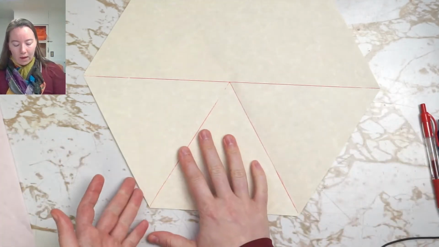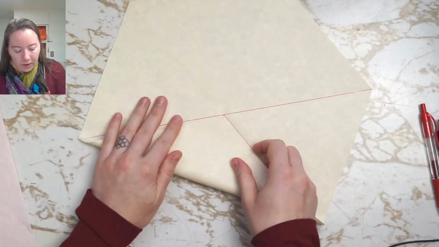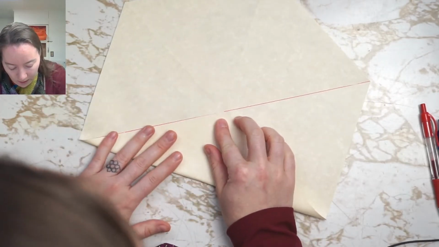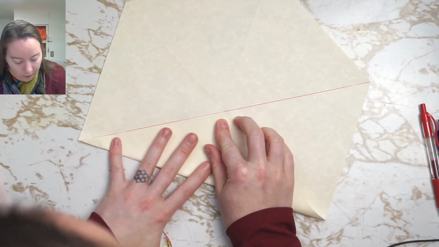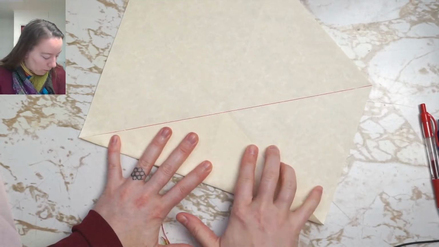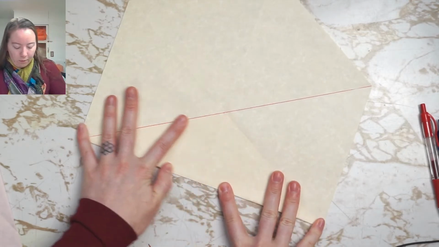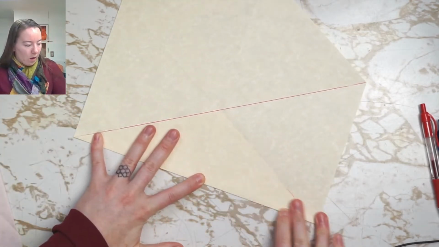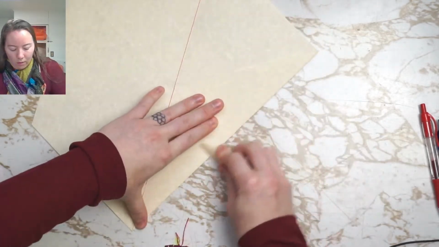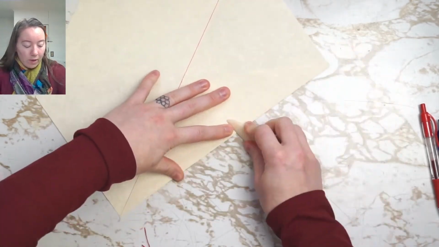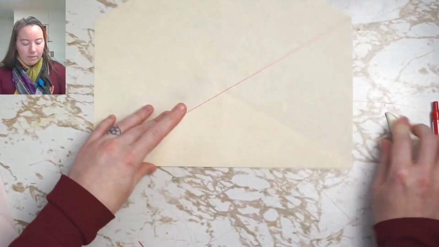And when we do that, when we fold these diagonals, and again, for demonstration purposes this time, I'm going to fold them all the way through, but I would not fold all the way through if I was doing a grid that I wanted to keep nice.